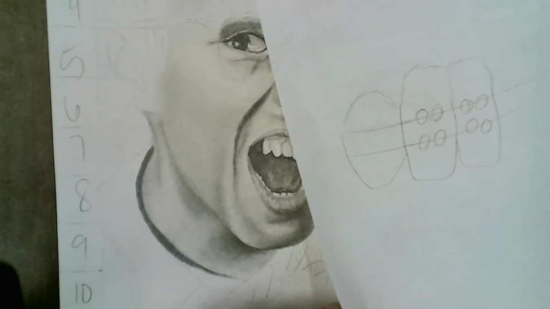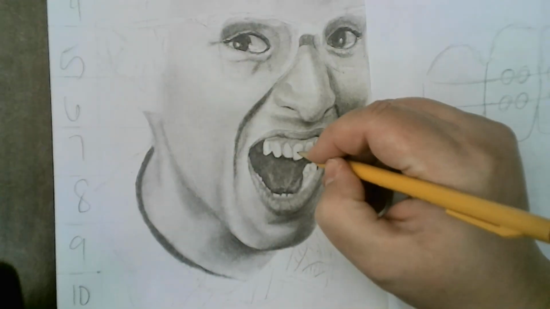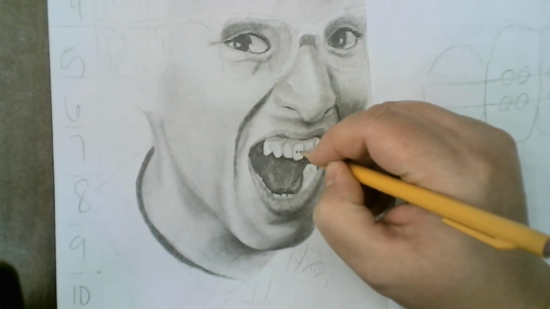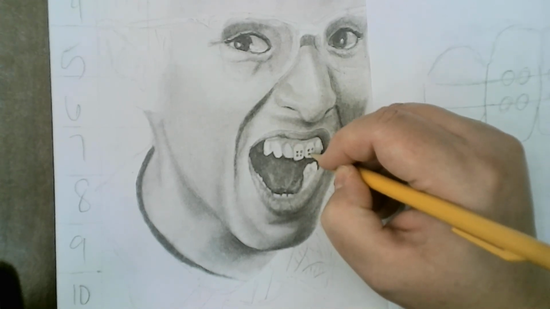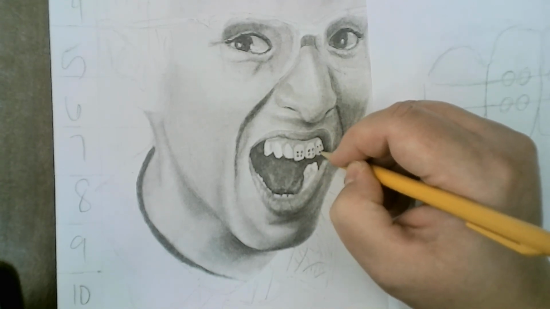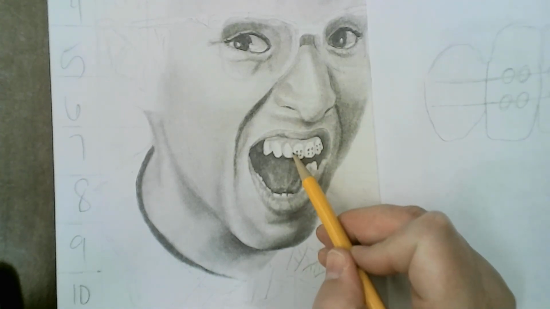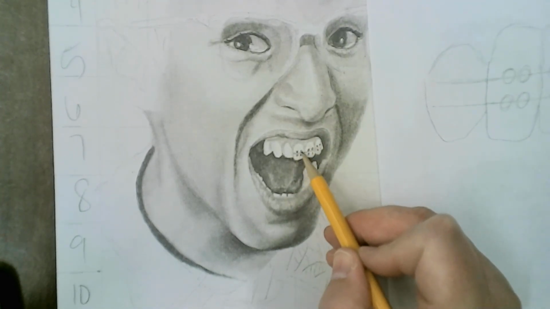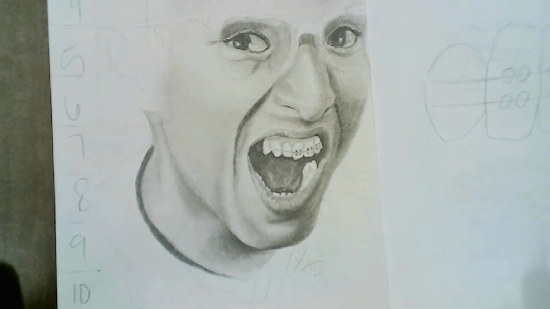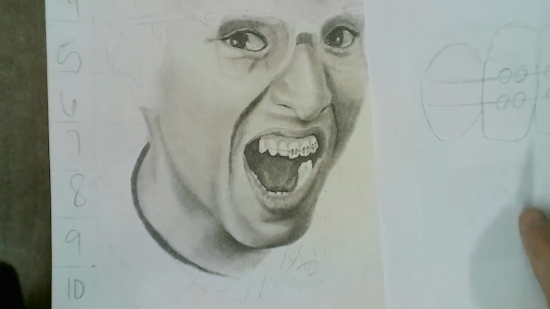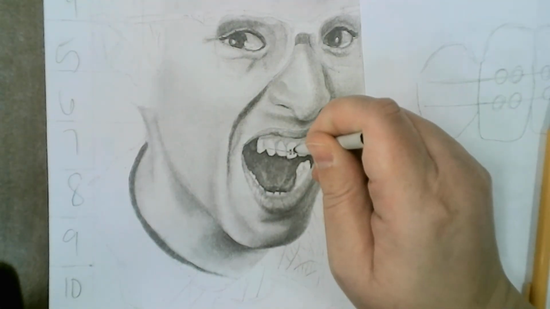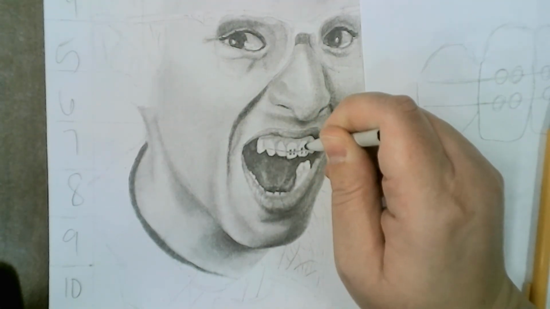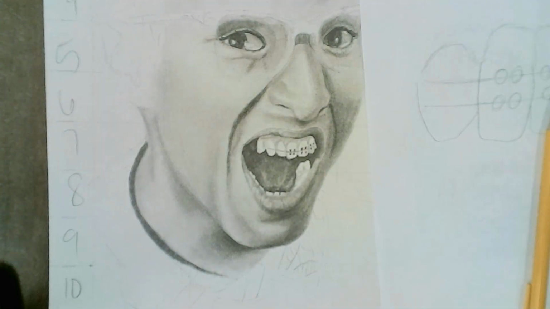But on a small scale, I wouldn't even blend. I would just leave them like that. And if your teeth are a little bit bigger and you can see braces, you can kind of touch blend, but I wouldn't really blend them. So you do all that work and then lay the braces on top. All right, there's that.